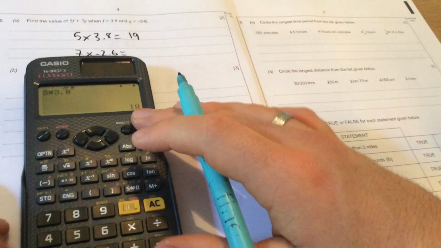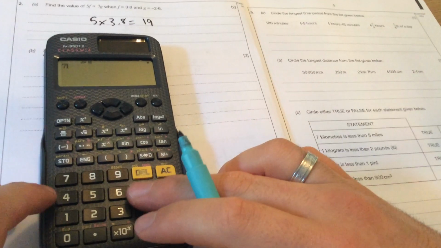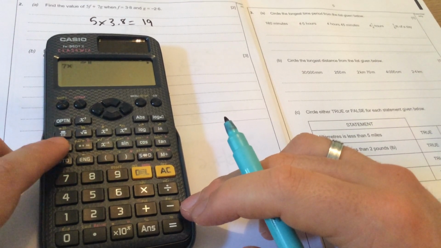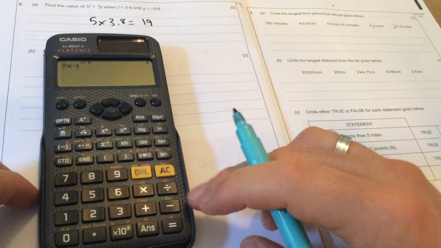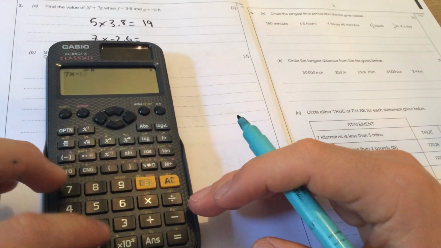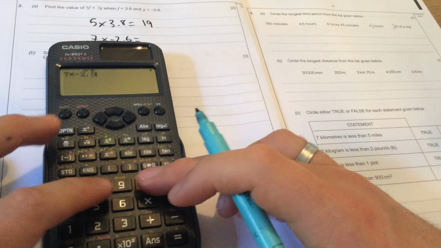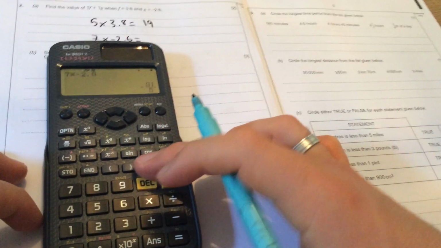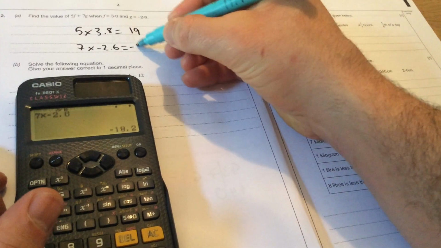7 times negative 2.6. Now be careful on this one. 7 times. Now this isn't the minus number. This is take away. This up by here in the bracket, that means negative. So don't use that by accident, because you may get the wrong answer. 7 times negative 2.6 is minus 18.2.